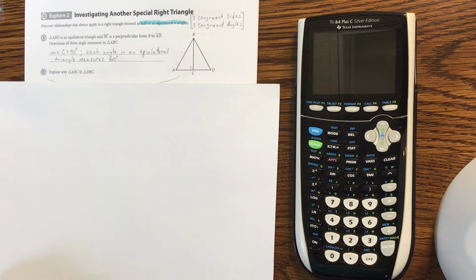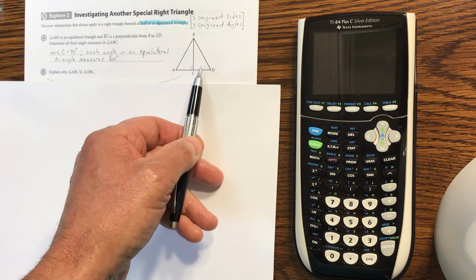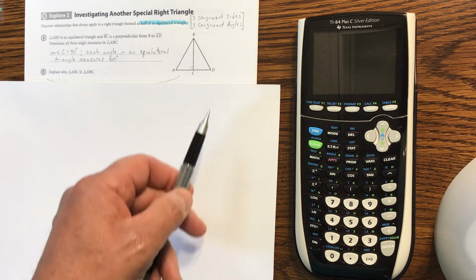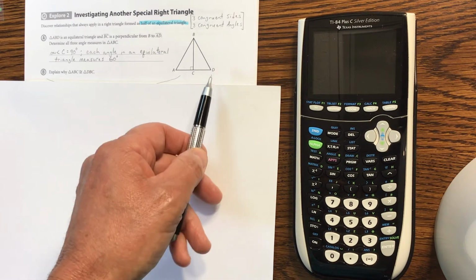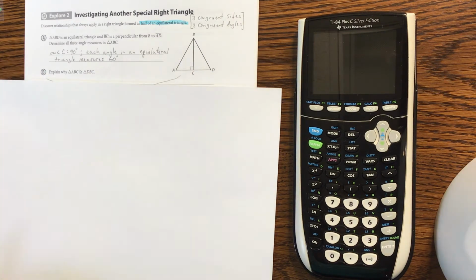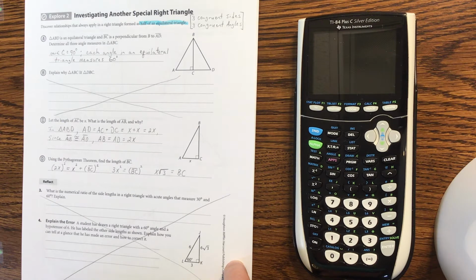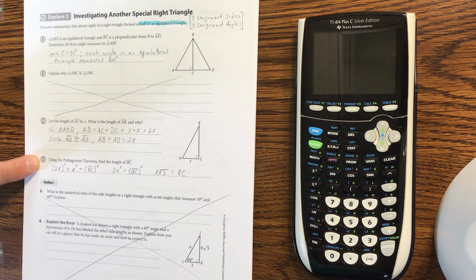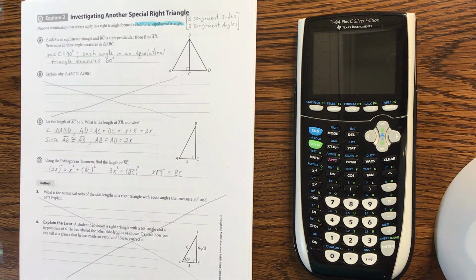So again, this is just another special right triangle, made by taking an equilateral triangle and cutting it in half. You can either focus on triangle ABC, or you can focus on triangle DCB. It does not matter. They're just using that as an example. Okay? That's what they're focusing on. And letter D deals with the Pythagorean theorem of the special right triangle of half of an equilateral triangle.